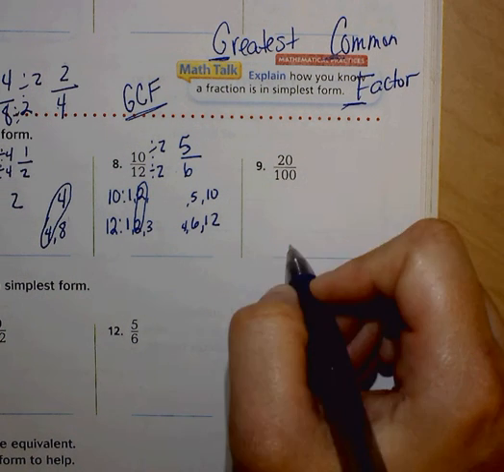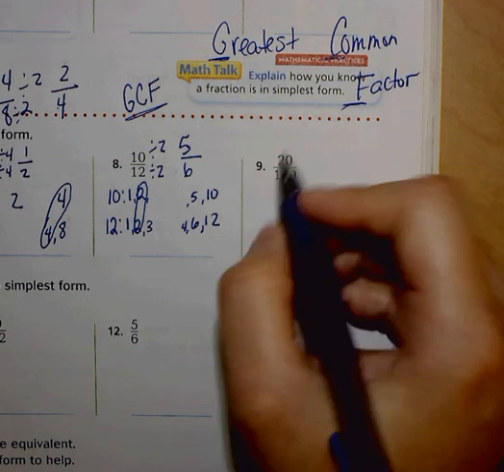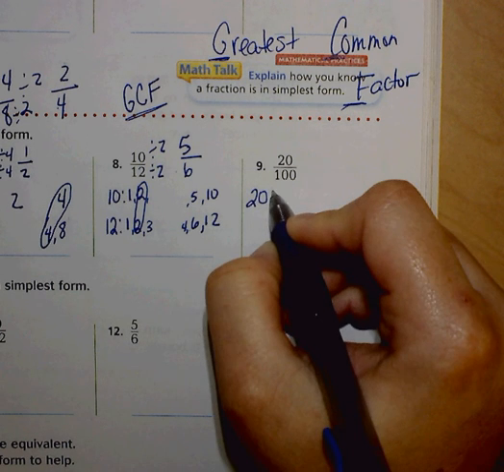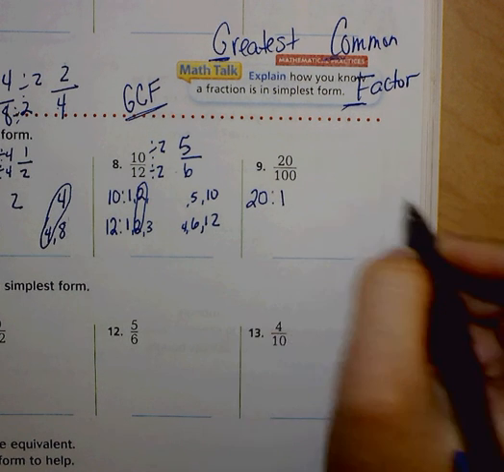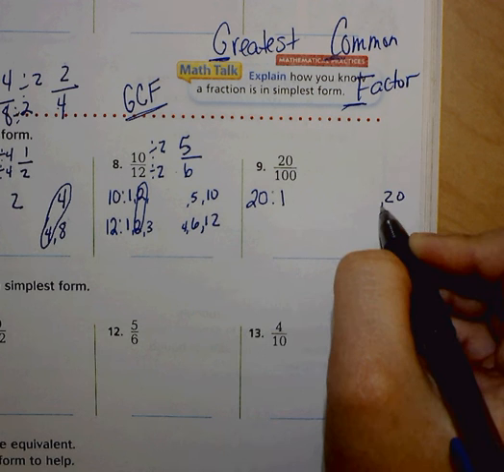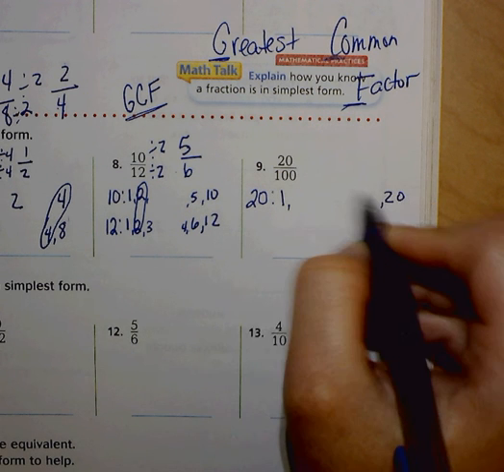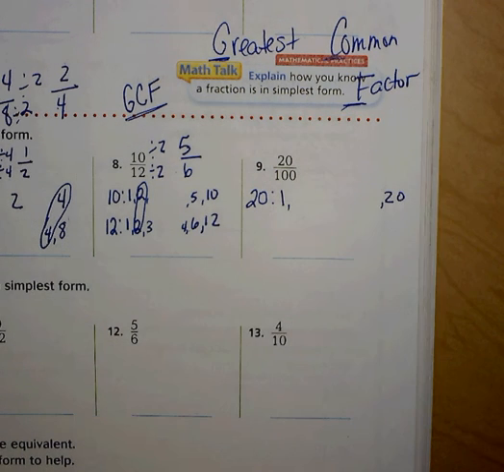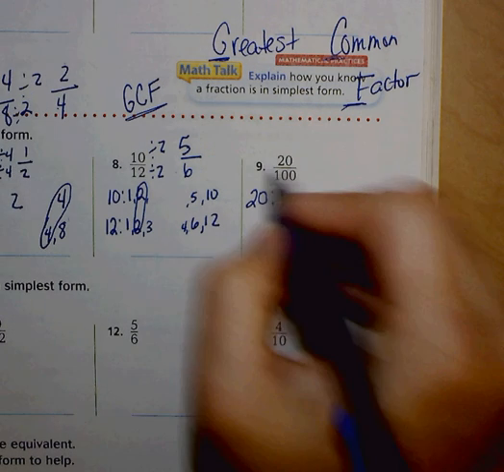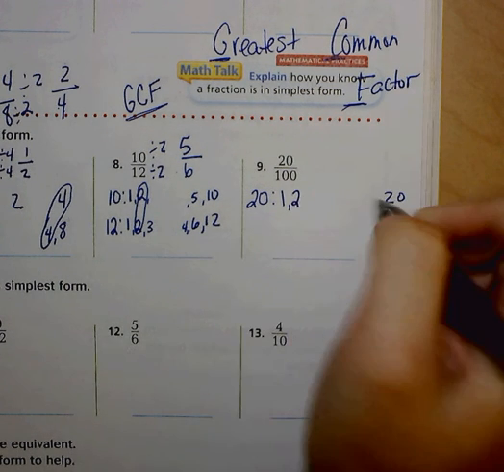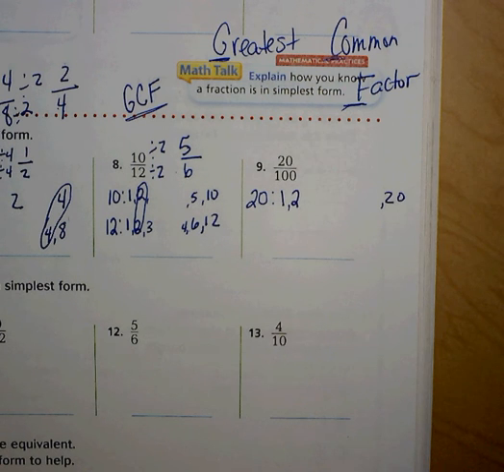So to find the factors of 20, I'm going to set it up, 20. And I know that 1 and 20 is a factor because 1 times 20 is 20. Okay? And then I just work myself down the line. Will 2 go into 20? And 2 times what is 20? 10.